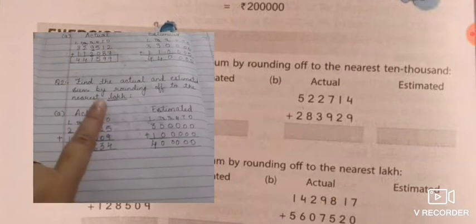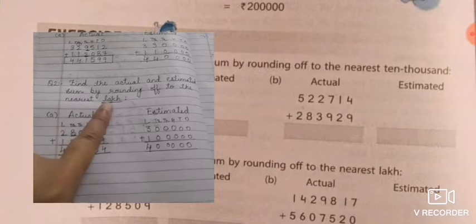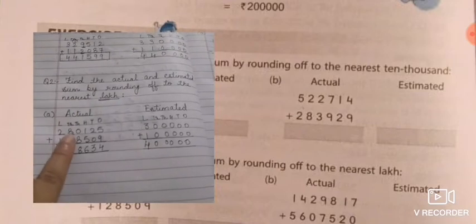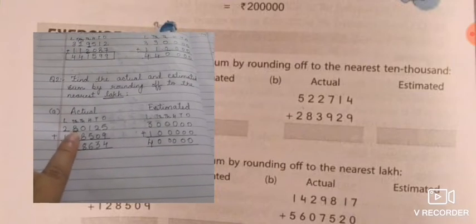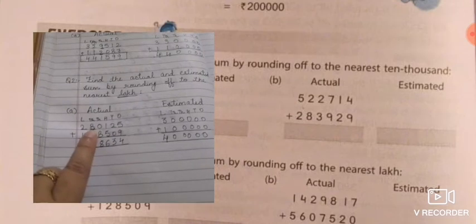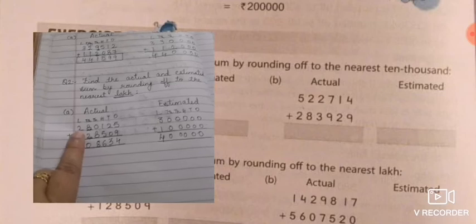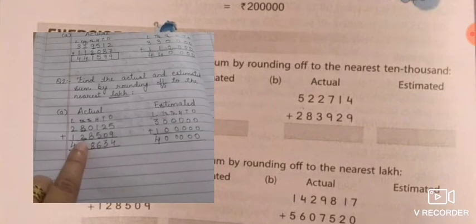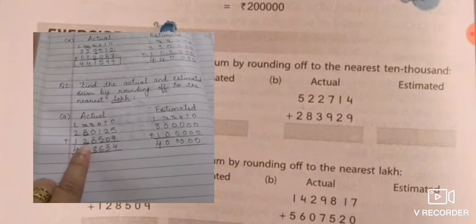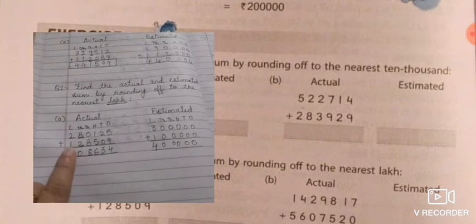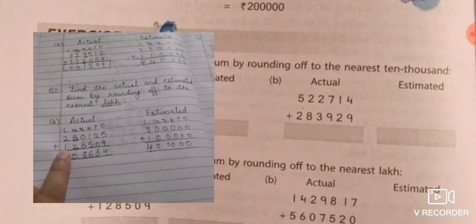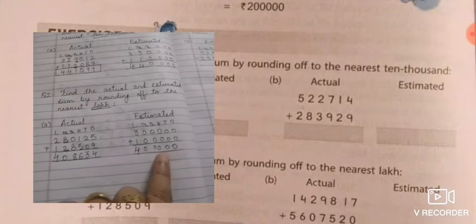You have to round off to nearest lakh. Now nearest lakh you are going to see the place of 10,000, which is 8, which is more than 5. So 1 will be added on lakh place. And in this 2 is less than 5. So we are not going to add anything on lakh place. Then we are going to do addition.